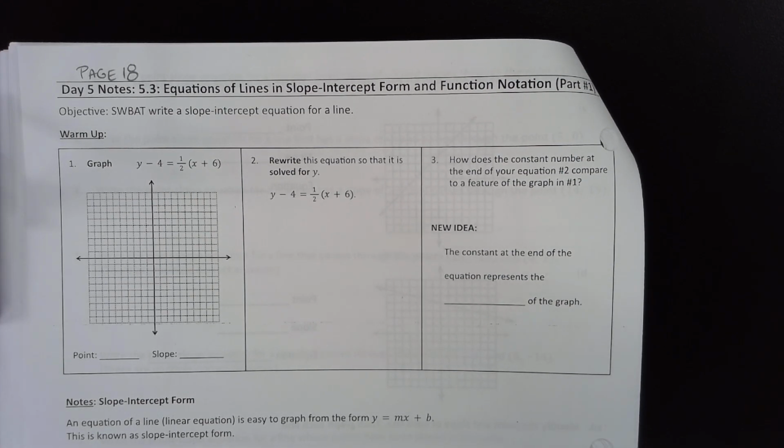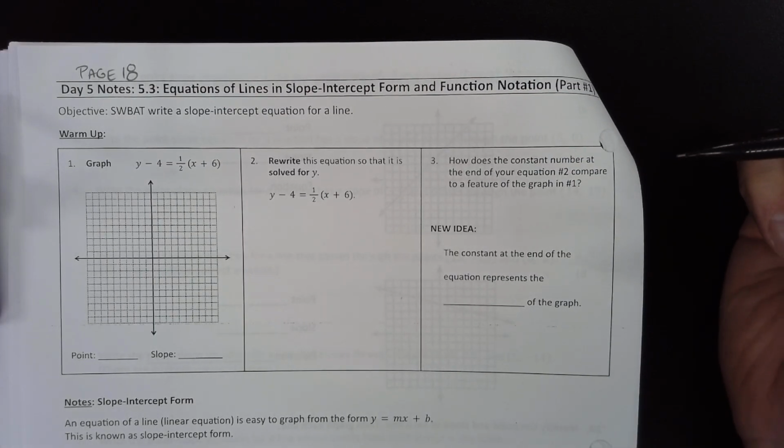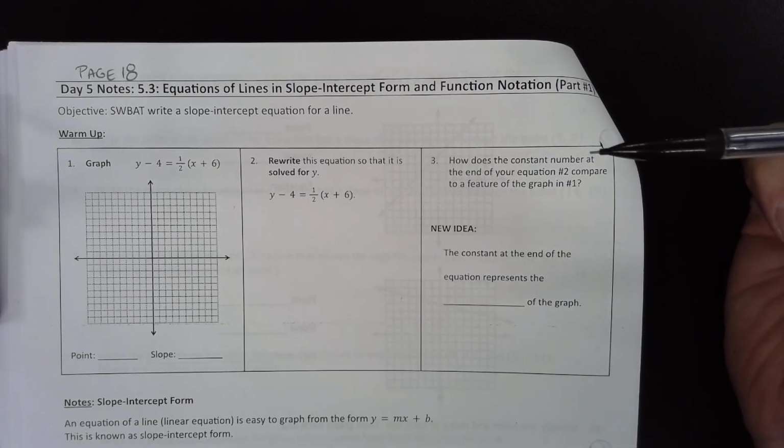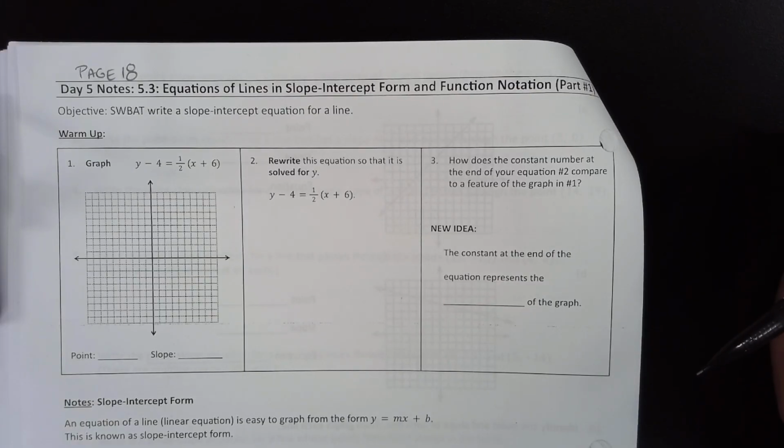We're doing day 5 notes, equations of lines in slope-intercept form, and also something called function notation. We're going to start with our warm-up. In each of these exercises, I want you to just pause the video and see how far you can get, and then unpause the video and watch as I do this with you right now.